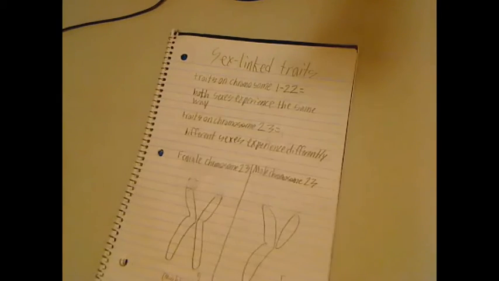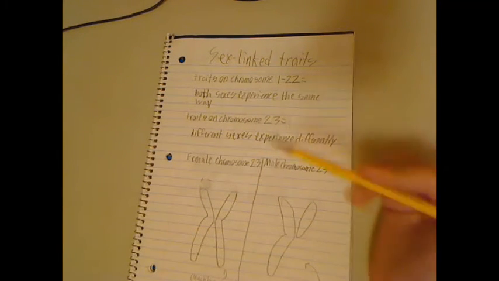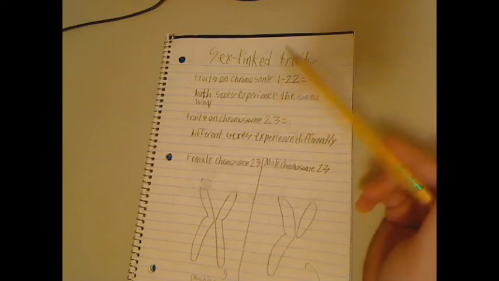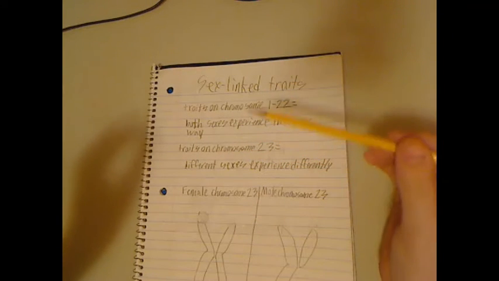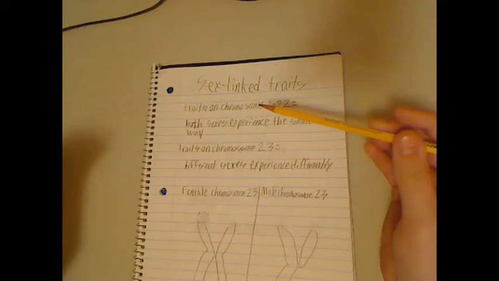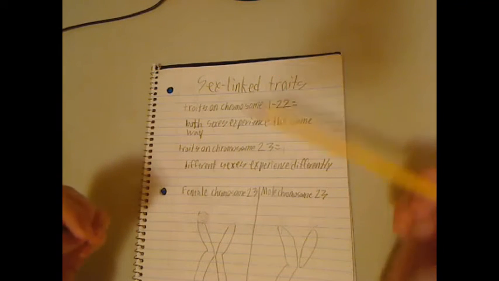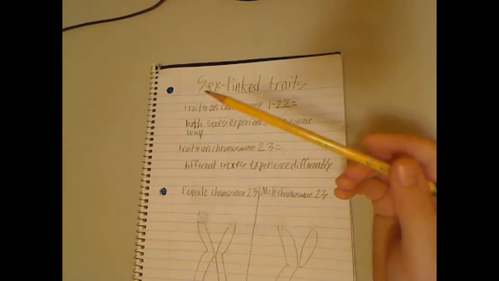Another type of non-Mendelian trait is sex-linked traits. Your genotype is on your chromosomes. That's where it's stored. And for chromosomes 1 through 22 of your 23 chromosomes, your chromosomes are the same for both males and females.